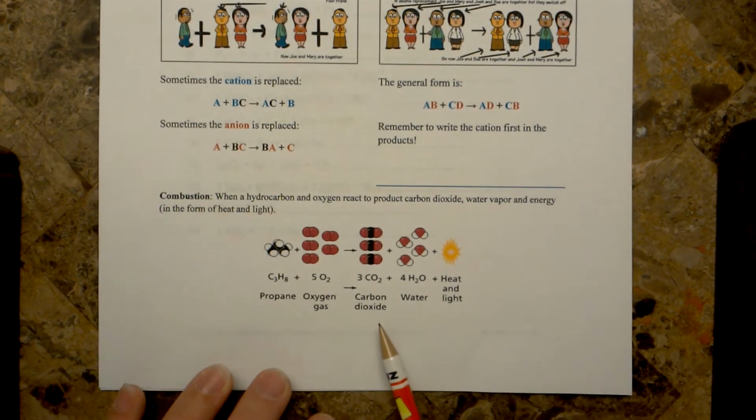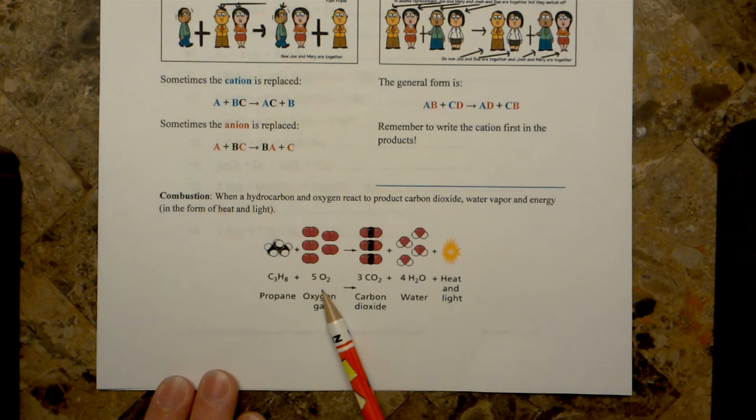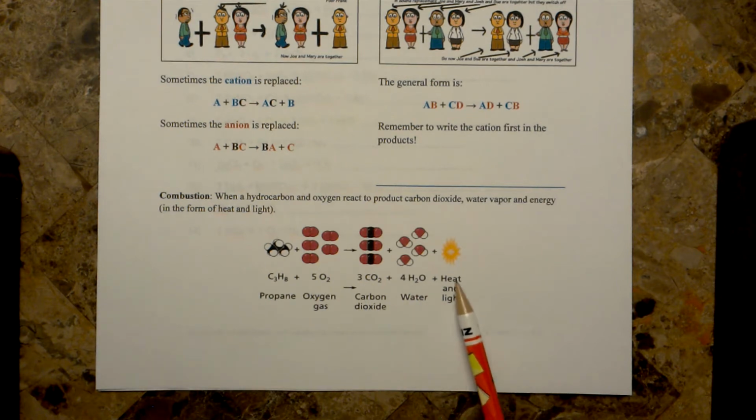The last type of reaction is a combustion reaction. Combustion reactions that we will study always have oxygen as a reactant, and they will always produce carbon dioxide and water as products. They also produce heat and light as energy, but we typically don't write that in the reaction. It's just something that's assumed whenever you have combustion.